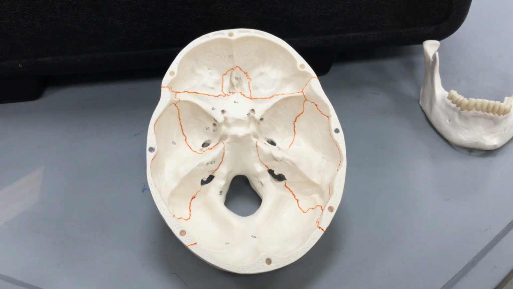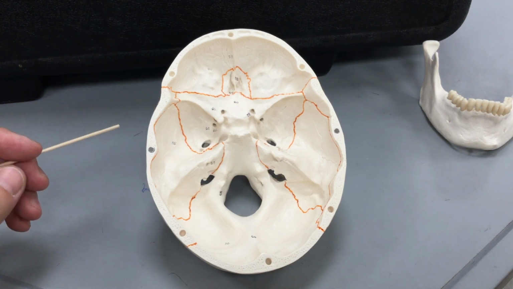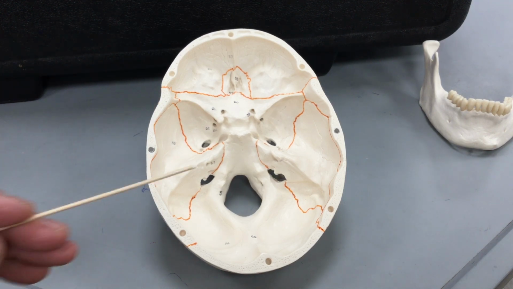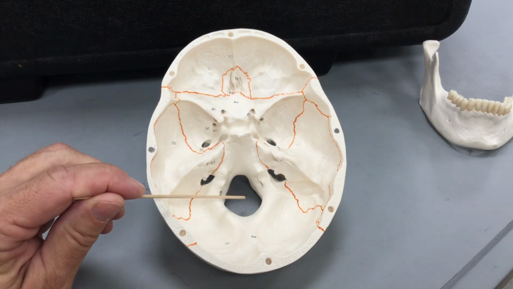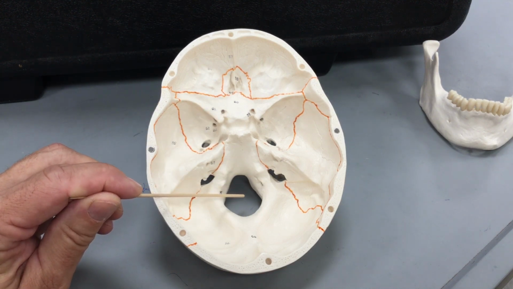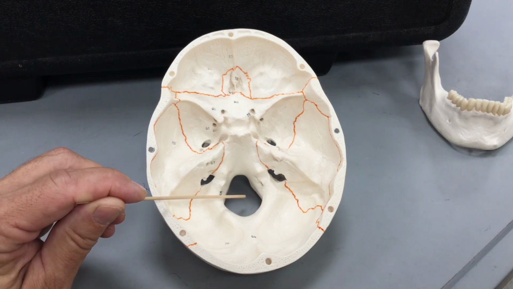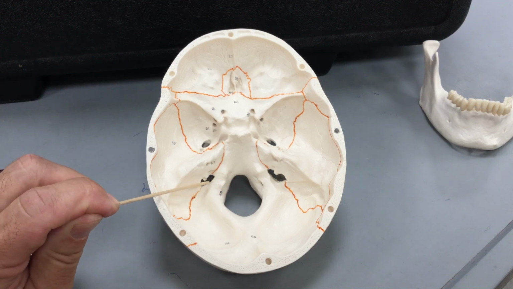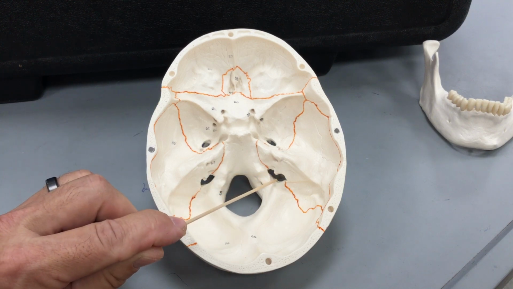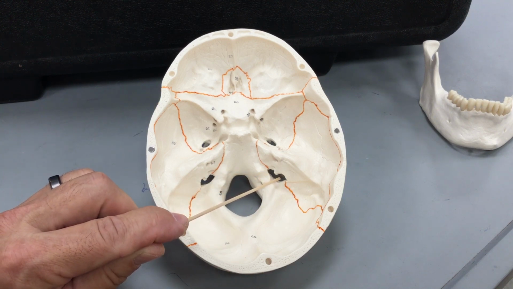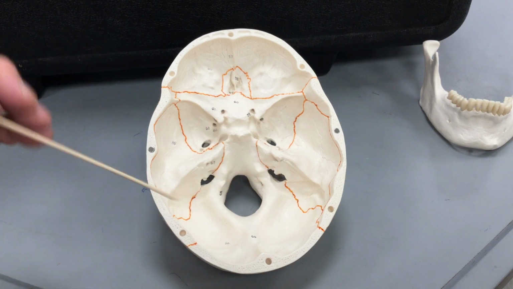This is a dissection showing the foramen of the skull. We'll begin by taking a look at the internal foramen. The largest foramen right here is the foramen magnum, which houses the spinal cord. If you just go up and lateral a bit, you'll see two kidney bean-shaped foramen. These are the jugular foramen.